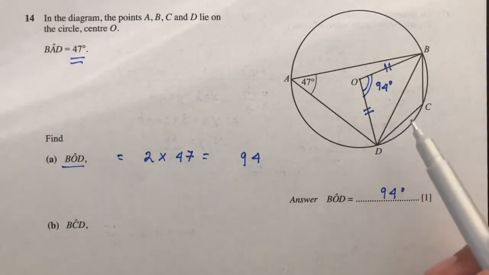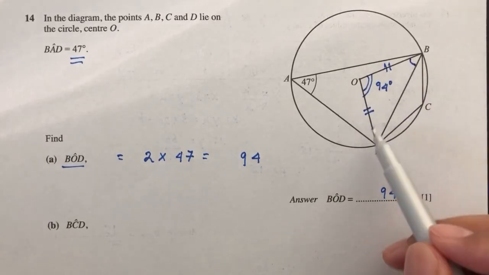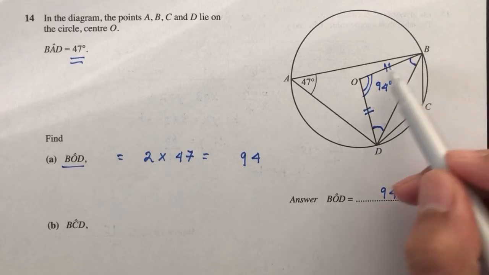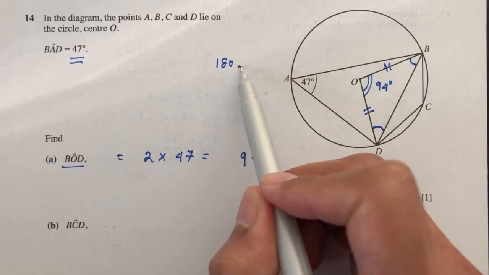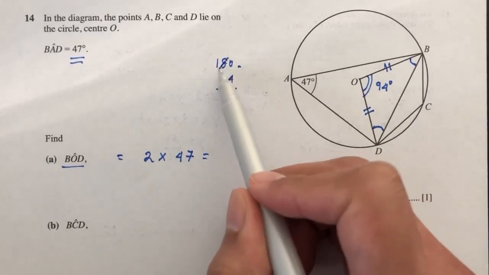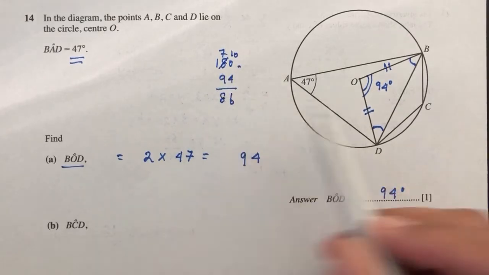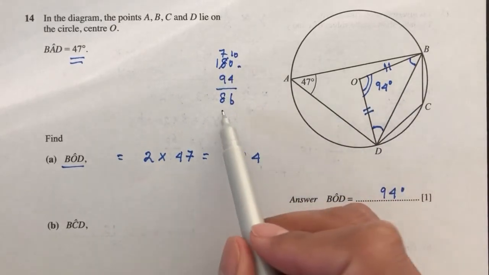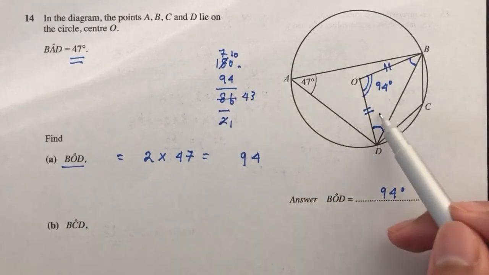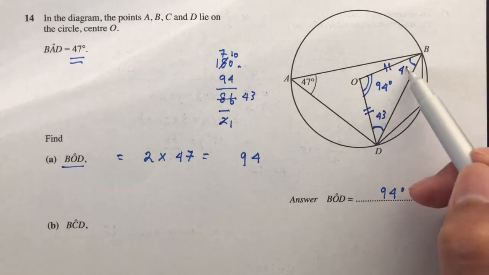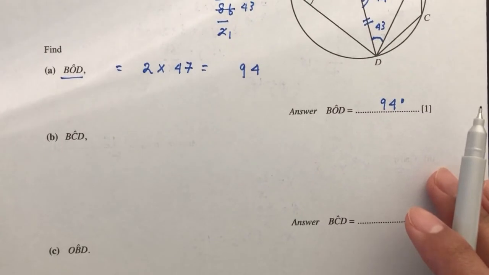Right. So let's have a look at this triangle. We realize that this side and this side are equal. The sum of angles in the triangle will be 180. So let's do 180 minus 94. That will be 86. So 86 will be these two angles. Now we divide by 2. So this will be 43, and this will be 43 as well. So just to note this on the diagram.